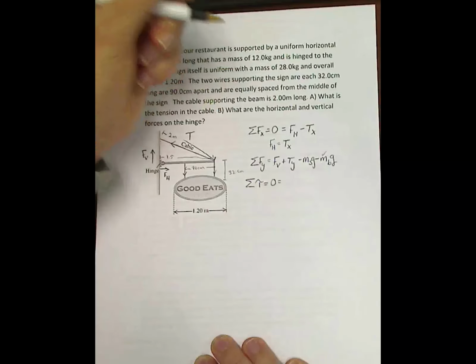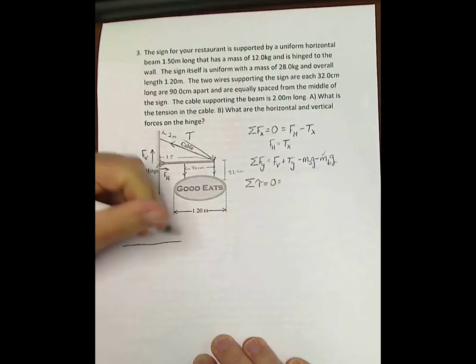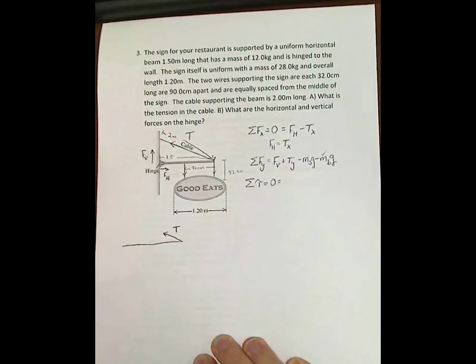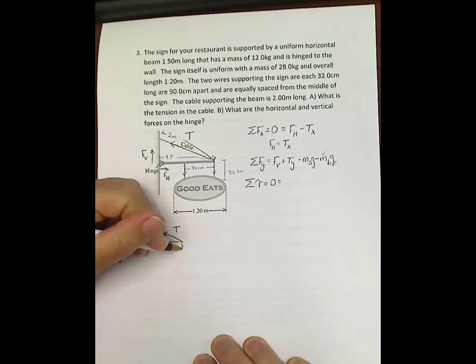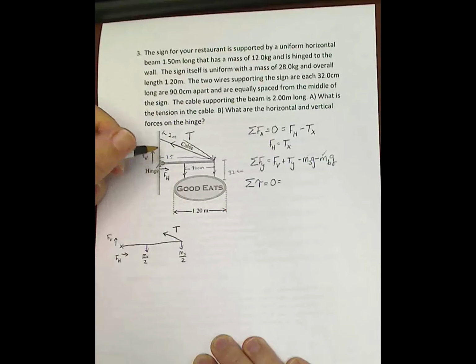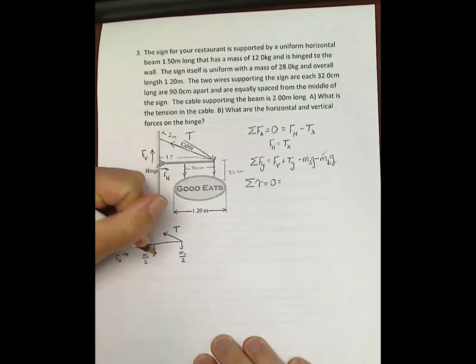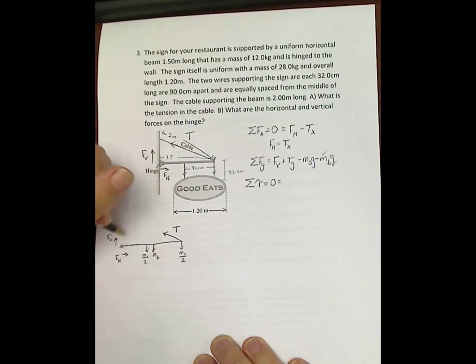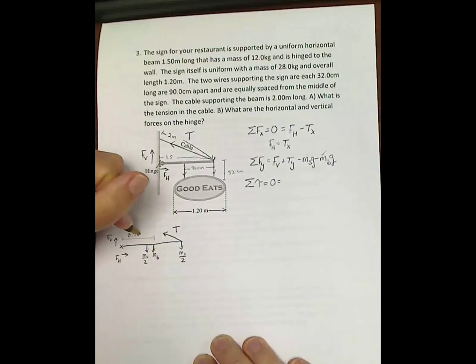So what's going to be providing our torques? Let's draw a simple picture here. So I've got the tension at one end. I've got vertical force and horizontal force. I have the 2 cables, each of them with half the sign's mass acting downwards. And I also have the mass of the beam. And where does the mass of the beam act? It acts halfway along the beam, so it acts somewhere over here. So mass of the beam downwards. So the beam is 1.5 meters long, so that's going to be 0.75 meters.